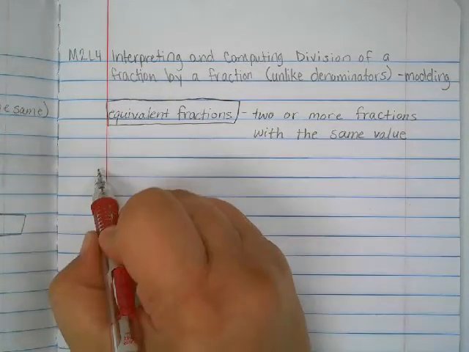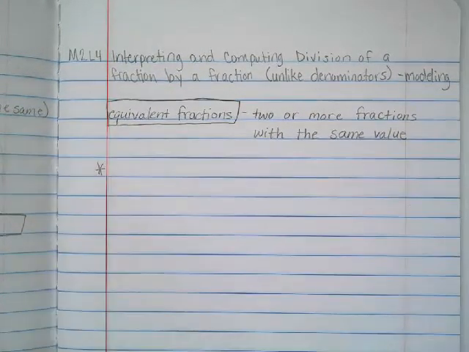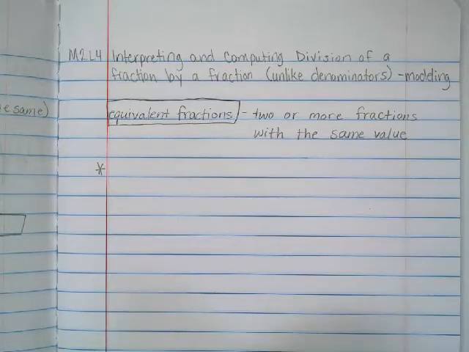And now we're going to talk about how you make fractions equivalent.